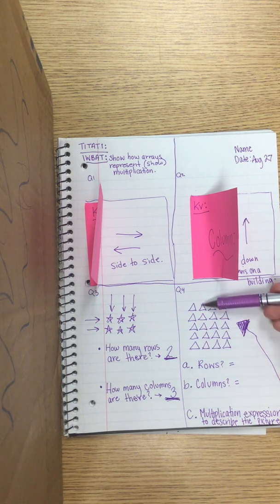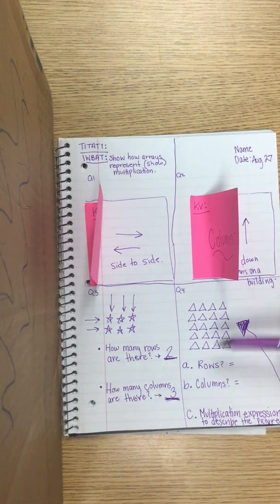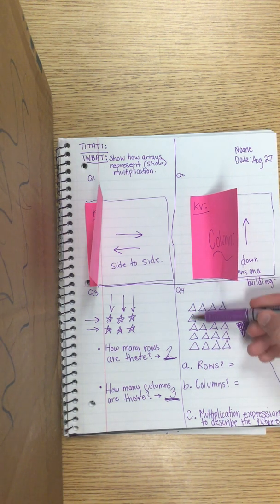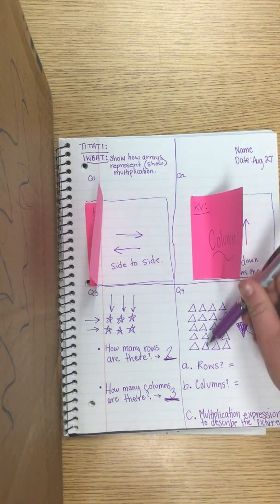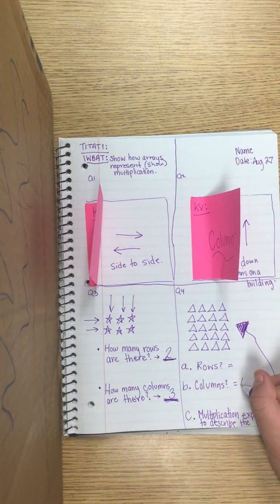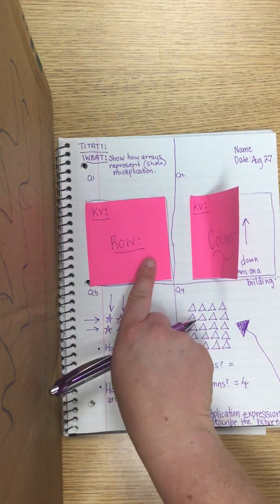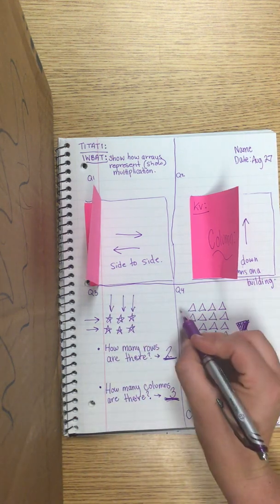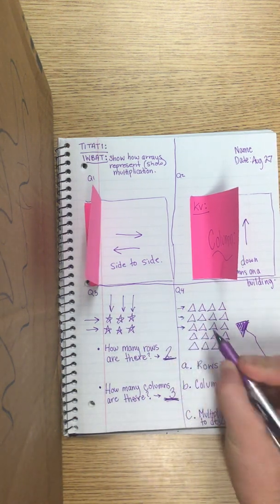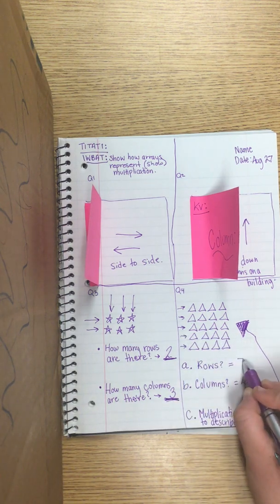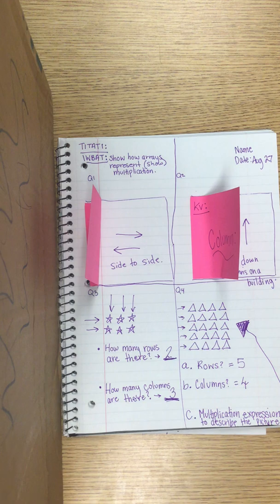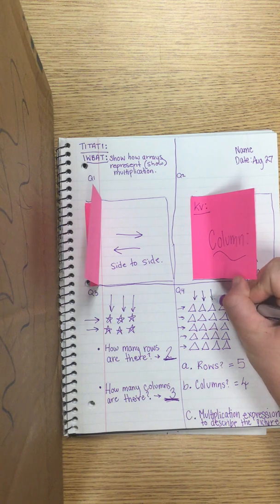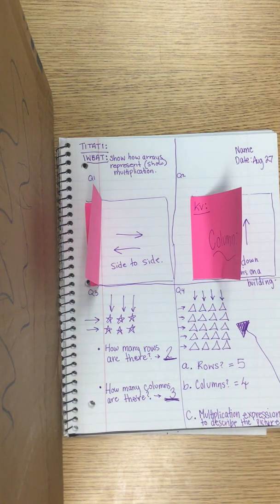Great. And now we want to know how many rows are here. So is it 1, 2, 3, 4? Nope. That's columns, right? Columns go down. 1, 2, 3, 4. 4 columns. So how many rows are there then that go side to side? How many rows? Let's see. 1, 2, 3, 4, 5. 5. Now I'm going to show you a trick. So we know that there's 5 rows and 4 columns. 1, 2, 3, 4.